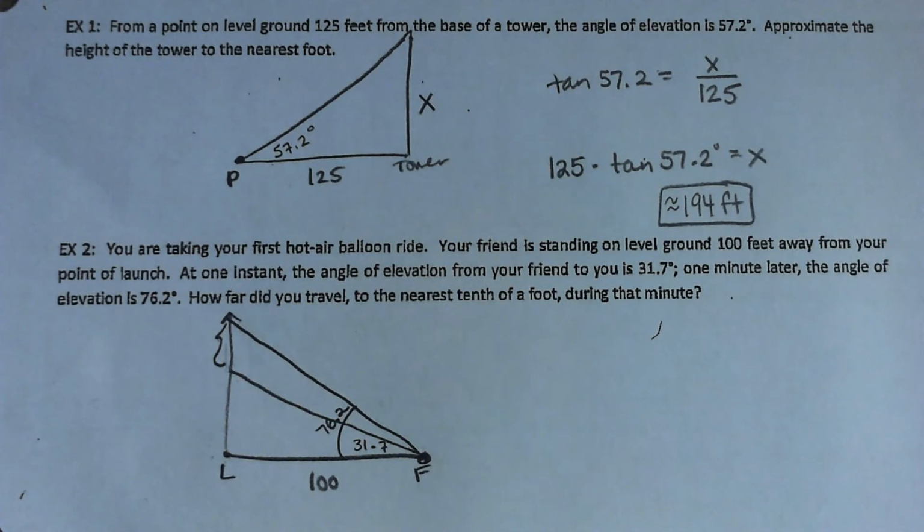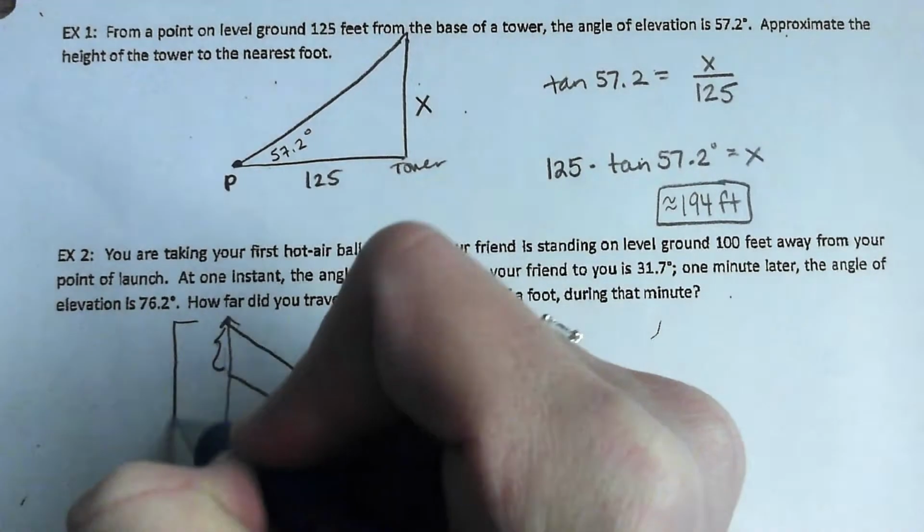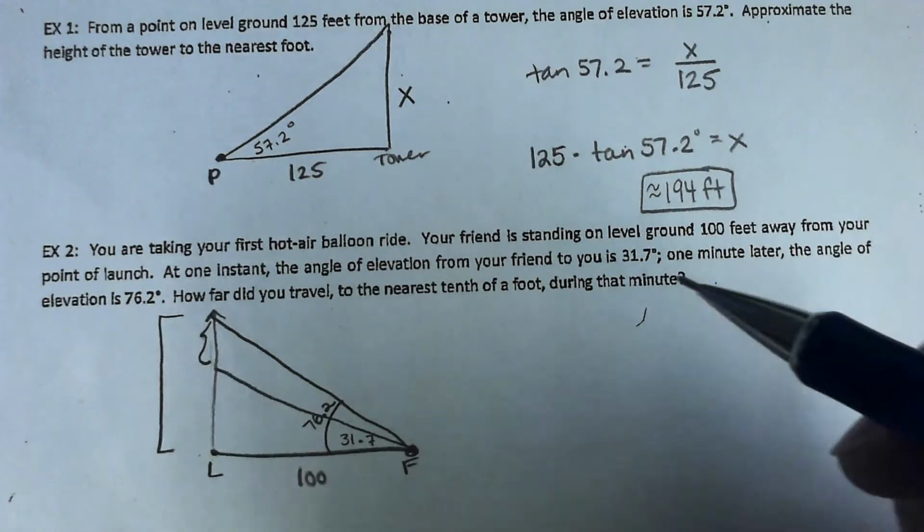Find the length of that segment. Olivia? Right. So find the entire length using your 76.2.